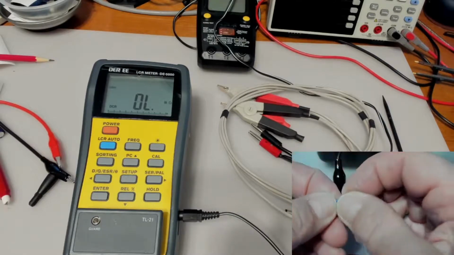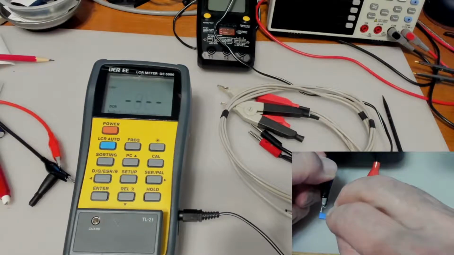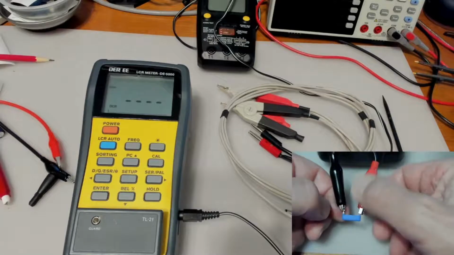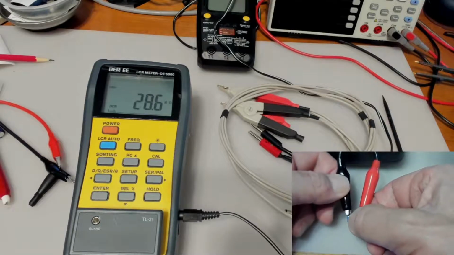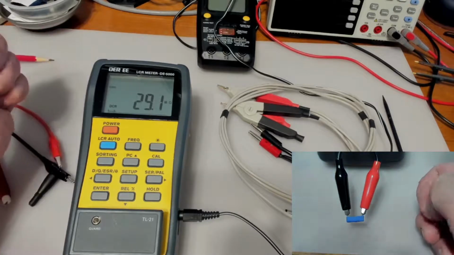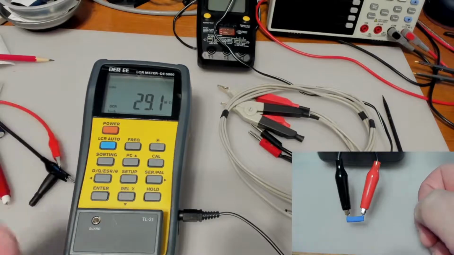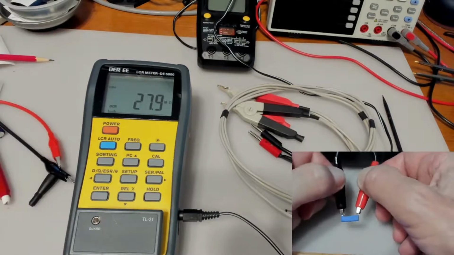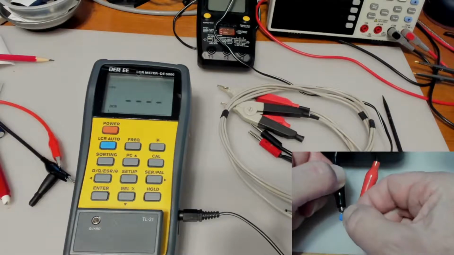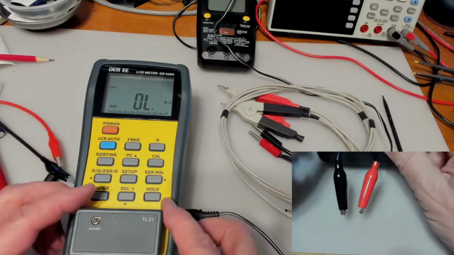I also didn't demonstrate this on the big one, but this is a 30 meg ohm little resistor pack. But again, you see that those crocodile clips are hard. 29.1. You see it's measuring that. And many multimeters have a problem with measuring high ohm, meg ohm resistors, and these things can do it.